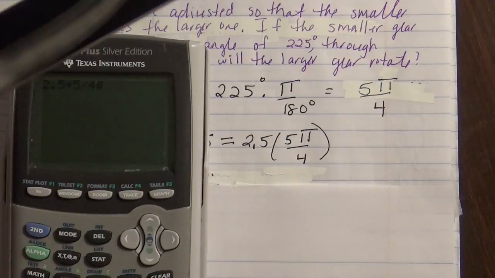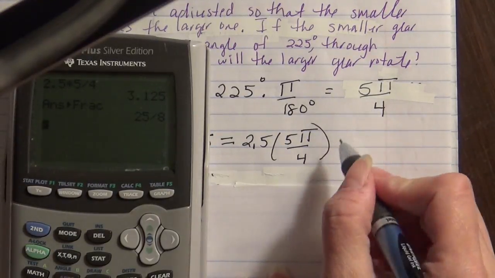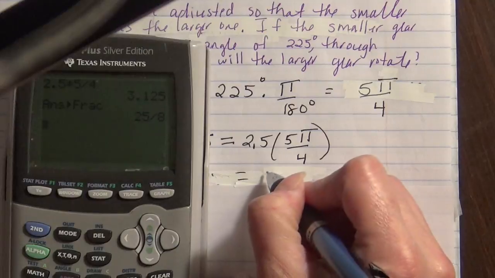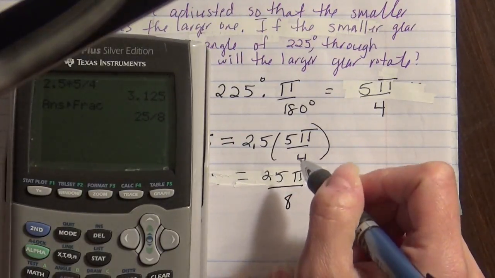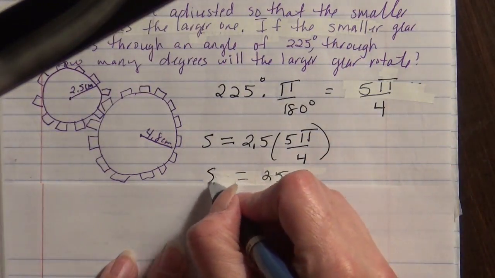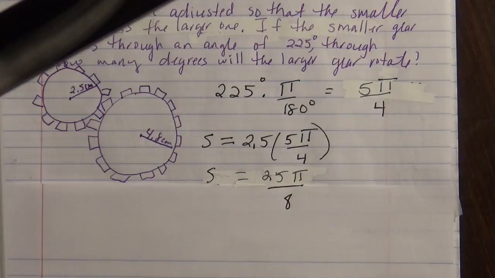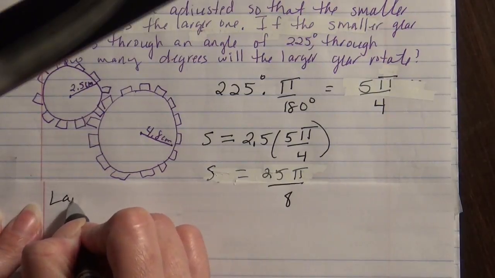So 2.5 times 5 divided by 4 gives me 3.125, and then go to math 1. So my fraction is 25/8, so that would be 25 pi over 8 for my arc length. Okay, so my arc length is 25 pi over 8. Now let's look at the larger gear.